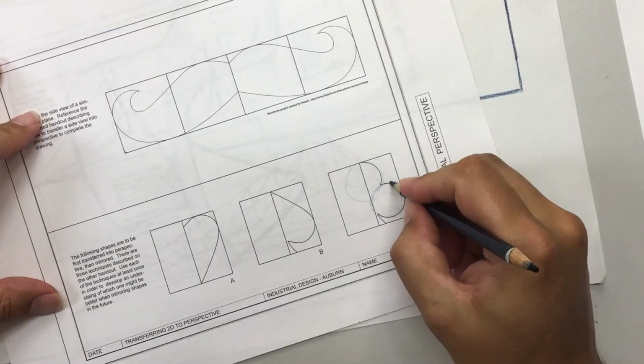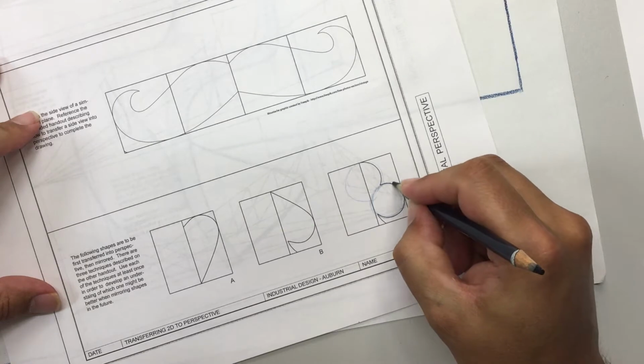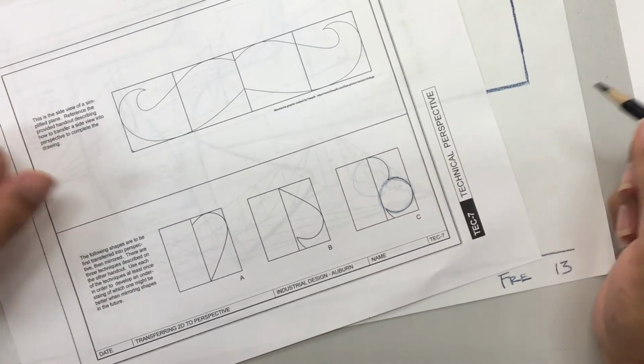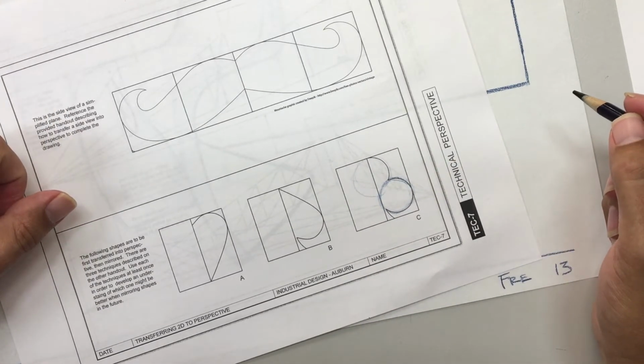But notice that, see, these are actually circles. So what should they be in perspective? Okay.